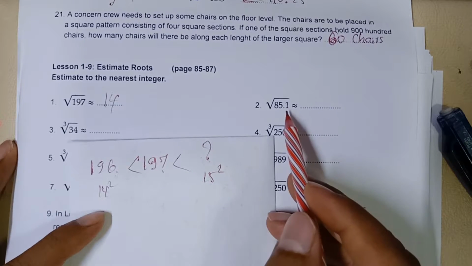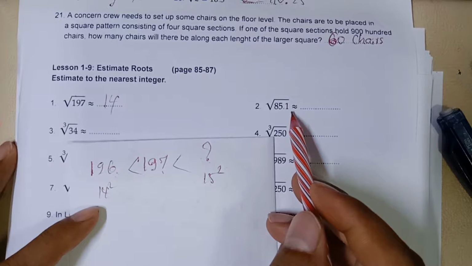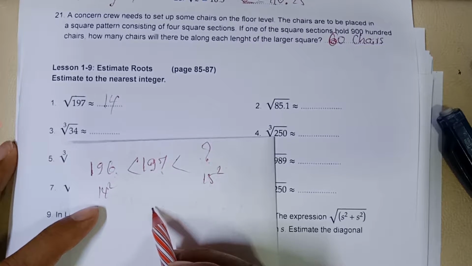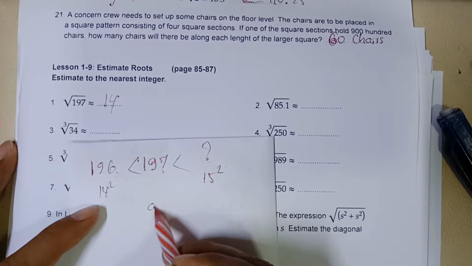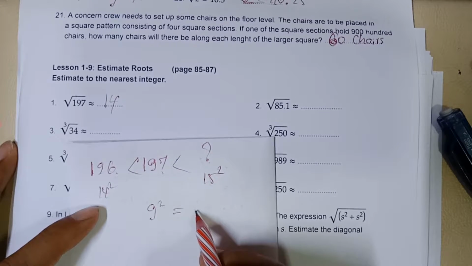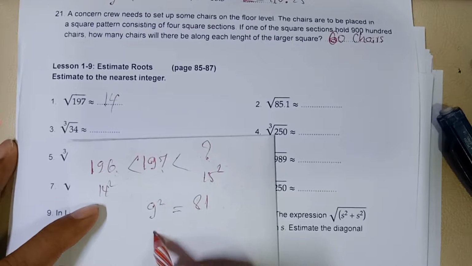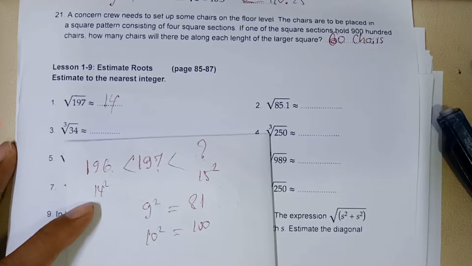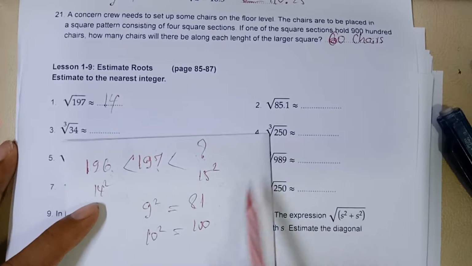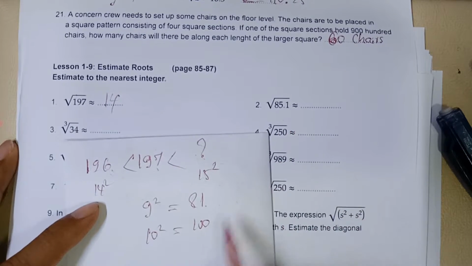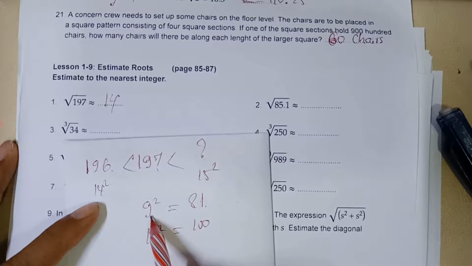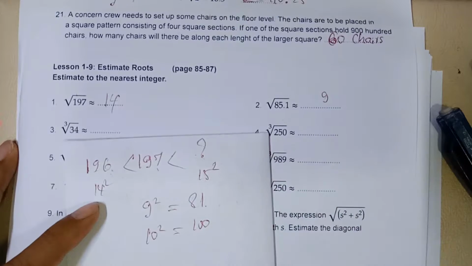How about the square root of 85? If you think 7 squared is 49, 8 squared is 64, 9 squared is 81, and 10 squared is 100. Now think, is 85 close to 81 or close to 100? This one is close to 81, so that will give you 9 as the integer.